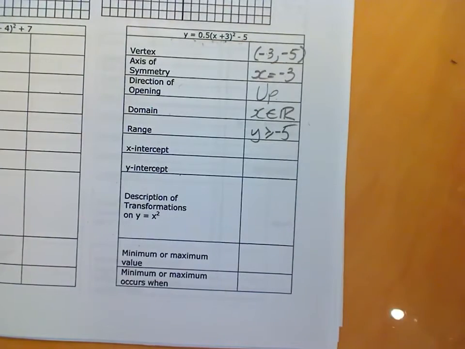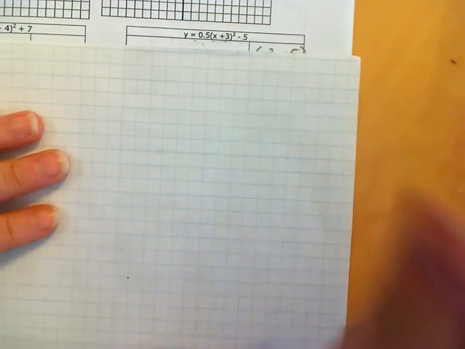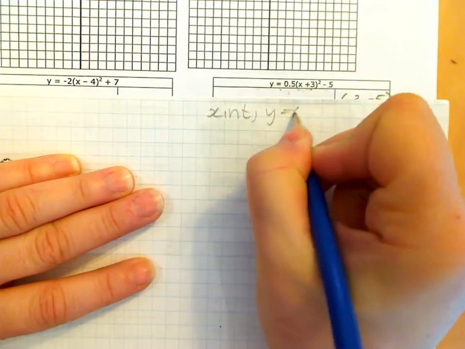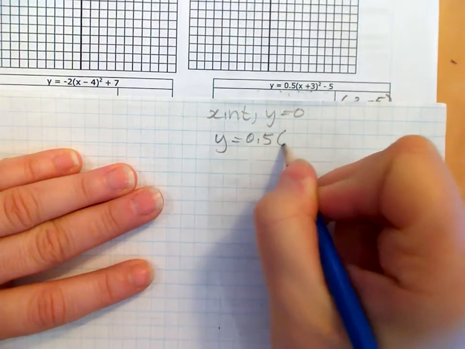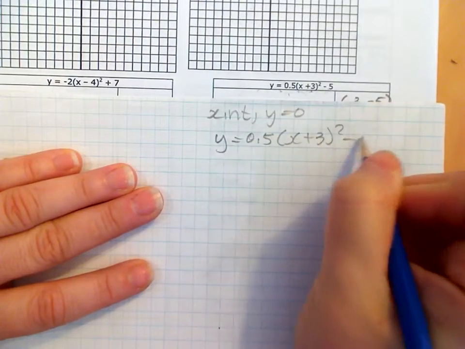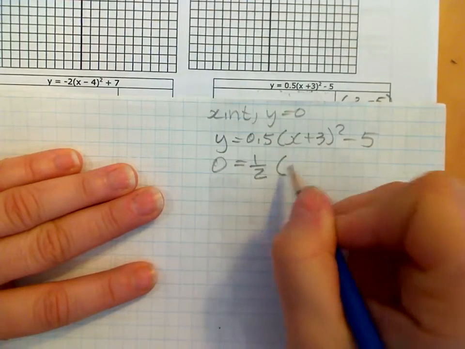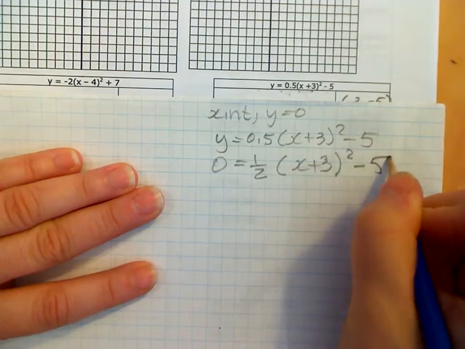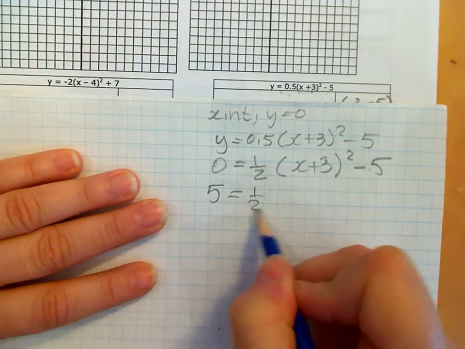For the x-intercept, we're going to have to let y equal 0, so let's do that. We let y equal 0, so we have y equals 0.5 times (x plus 3) squared minus 5, and y is 0. I'm going to change 0.5 to a half because my brain calculates it better that way. And then I'm going to bring minus 5 over, so it's plus 5 when you bring it over the equal sign.